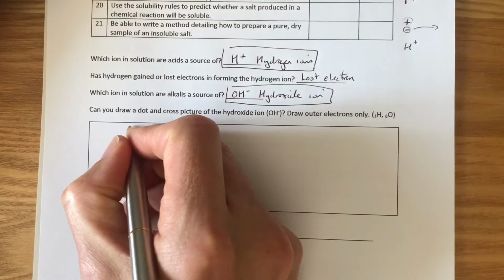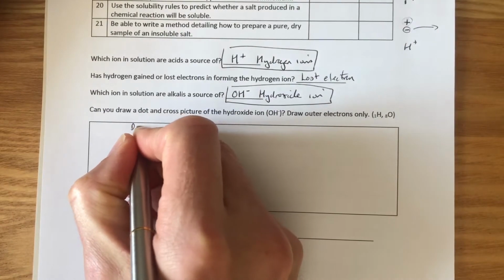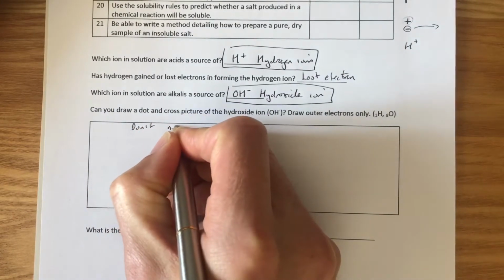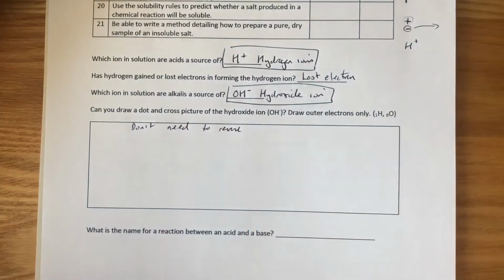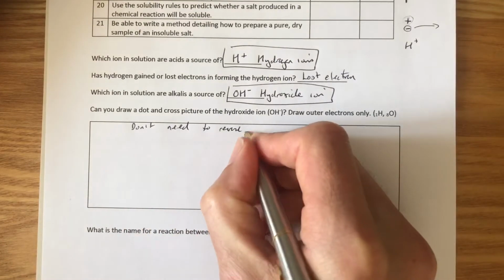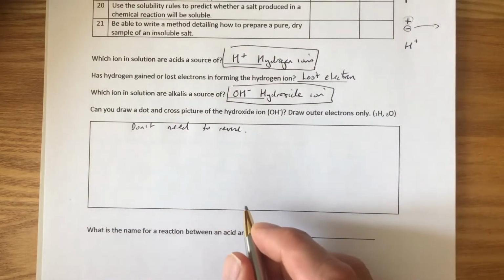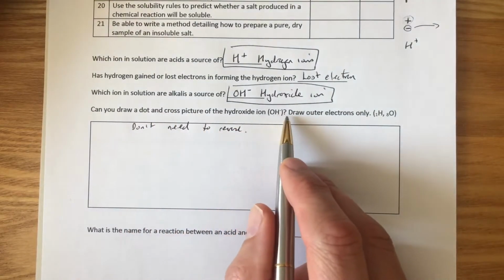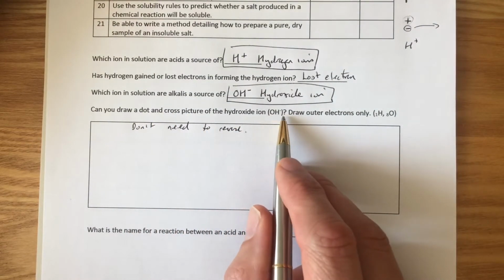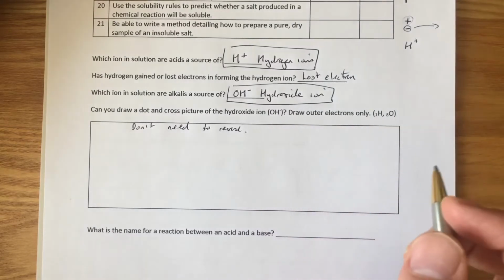This box here, you don't need to revise. This is just to get you thinking back to that unit on bonding we did right at the start. So don't revise. This was just here for a bit of fun, really. Can we draw a dot and cross picture of the hydroxide ion? The OH minus ion. Draw the outer electrons only.